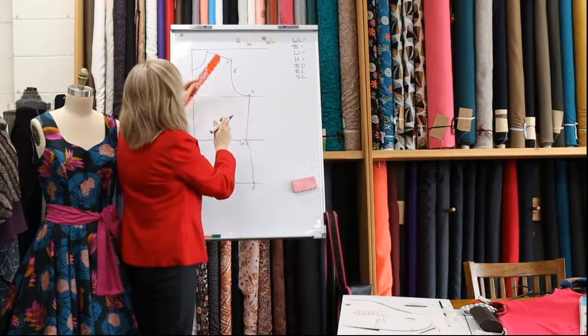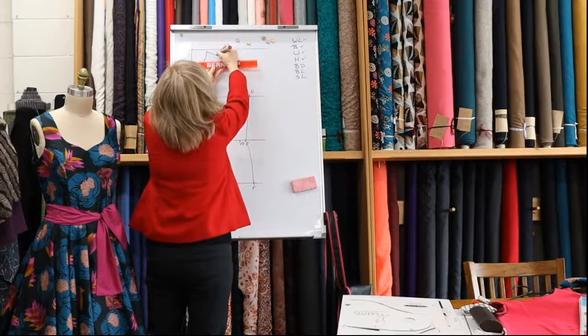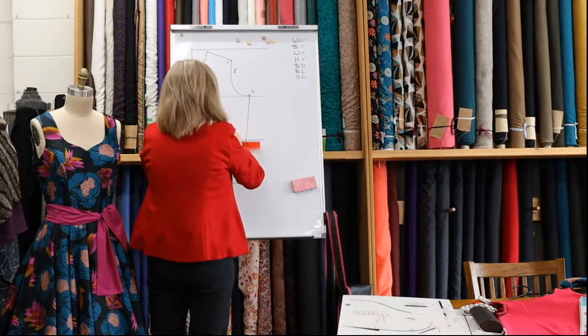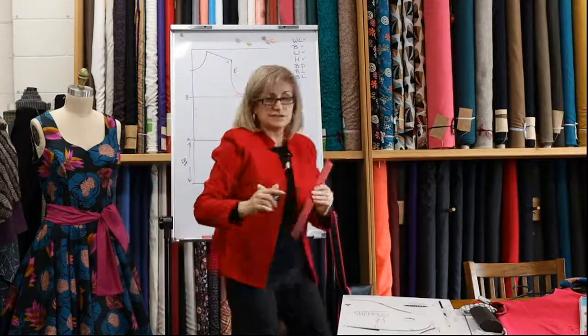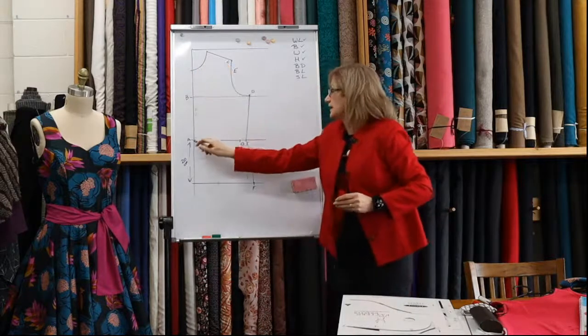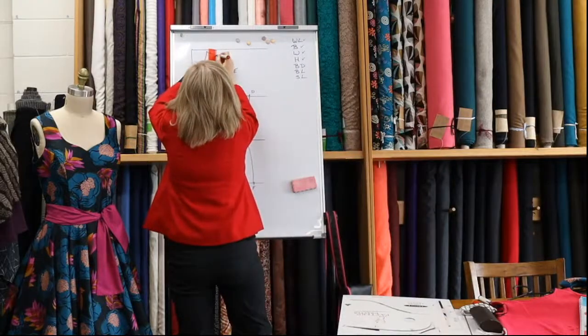So we go across the top 11 centimetres, at the shoulder, at the bust, at the waist, and at the hips. Okay, so I've just marked 11 centimetres from the centre front across at each point, and then I'm going to draw a reference line through each of the markings.